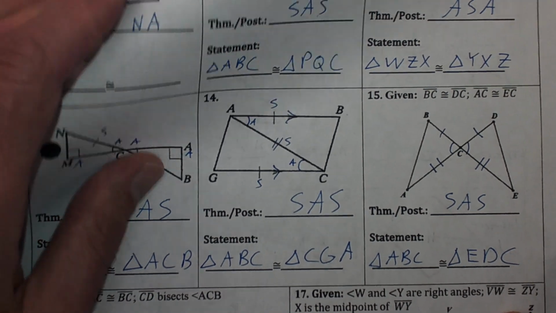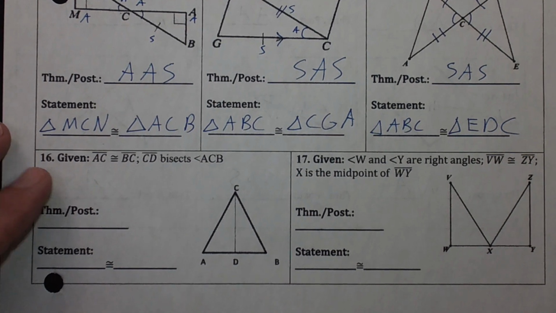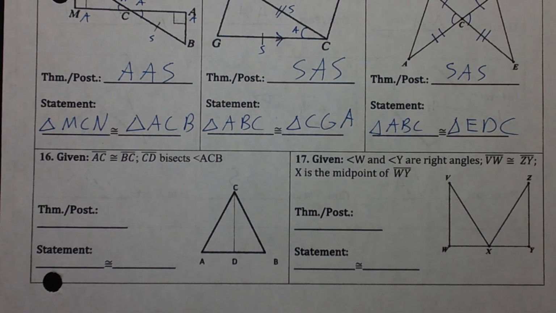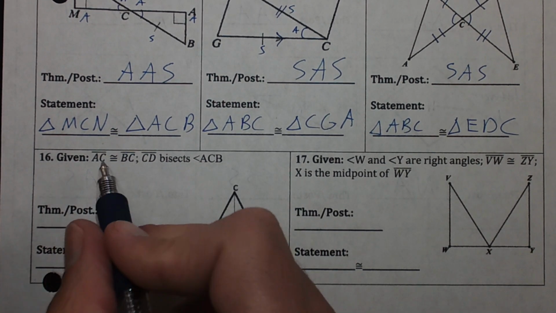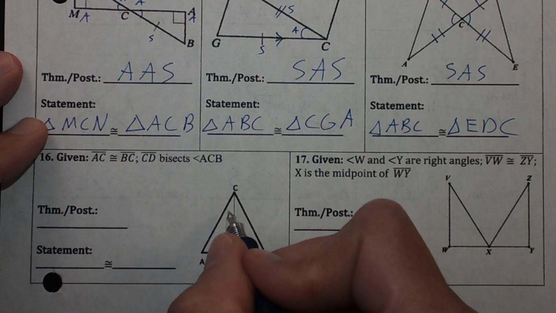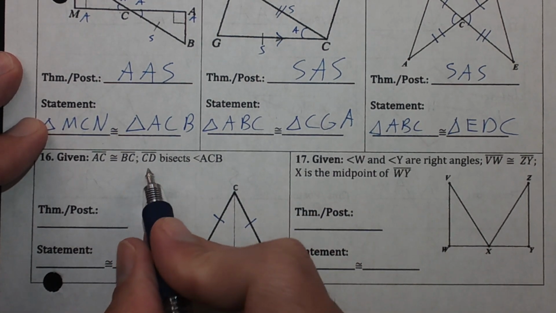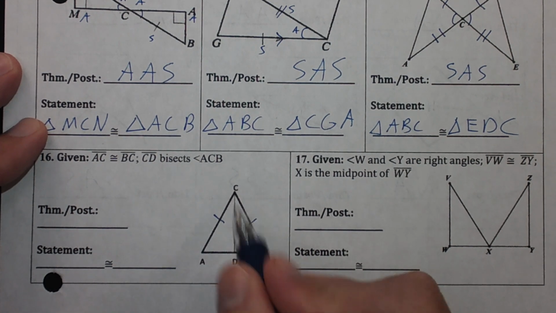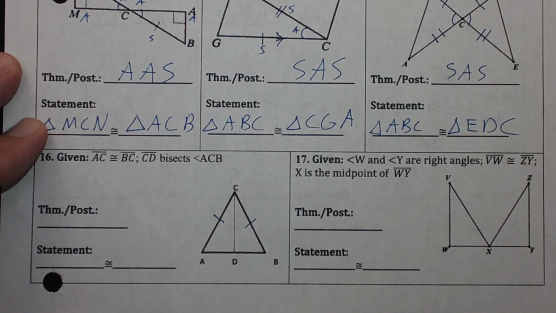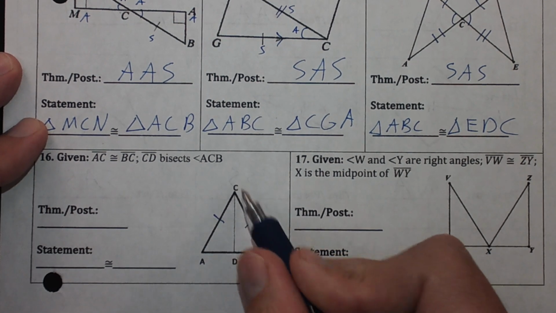Finally, the last row of problems, we have some more givens. Segment AC is congruent to segment BC. And this is a different one. Segment CD, that vertical segment, is bisecting that big angle ACB.